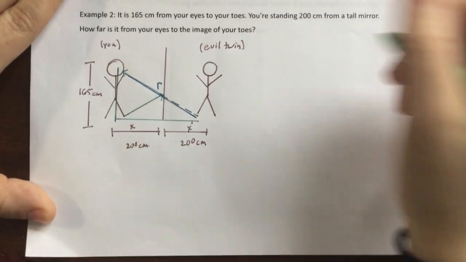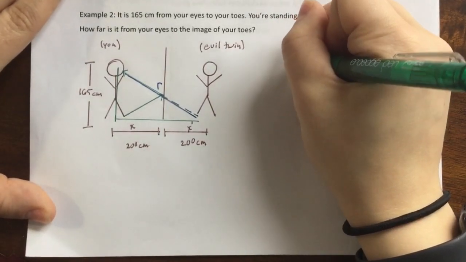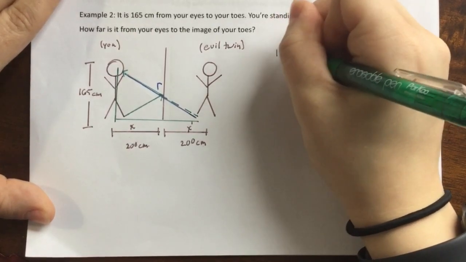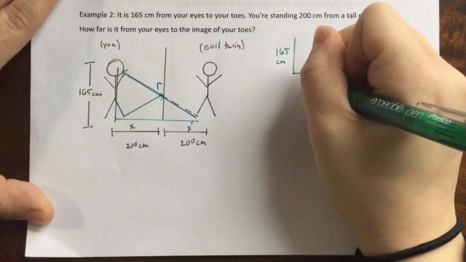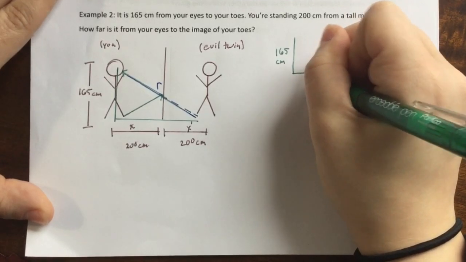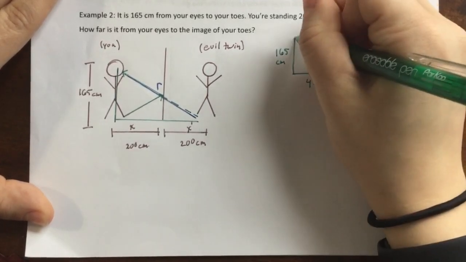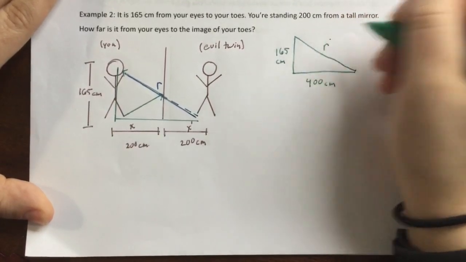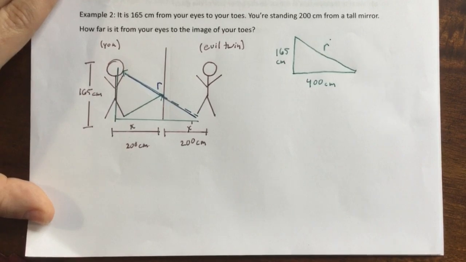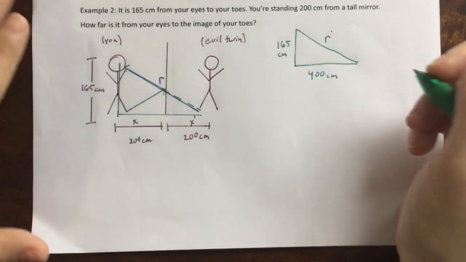So we get the triangle from here. We can just use the Pythagorean theorem.